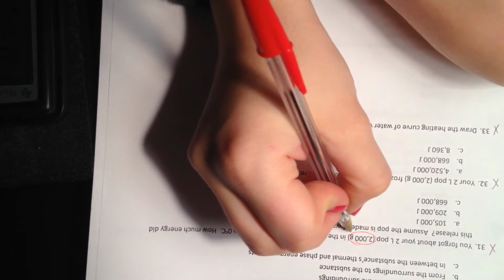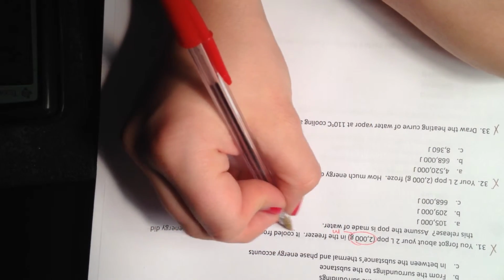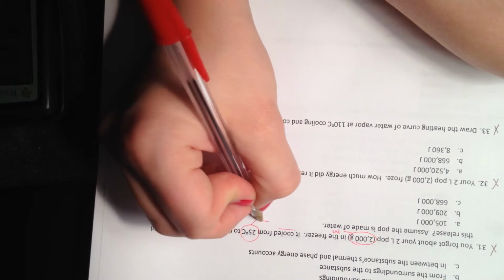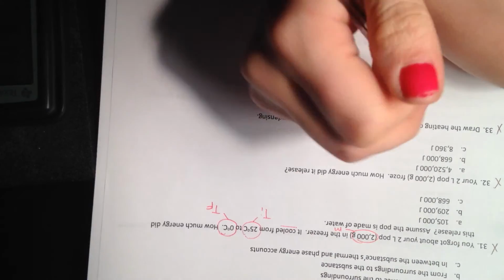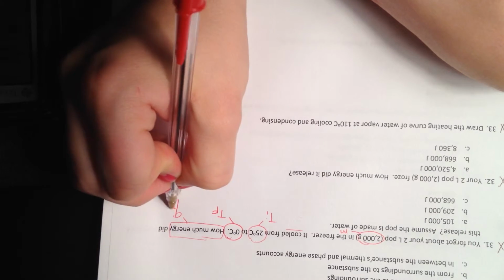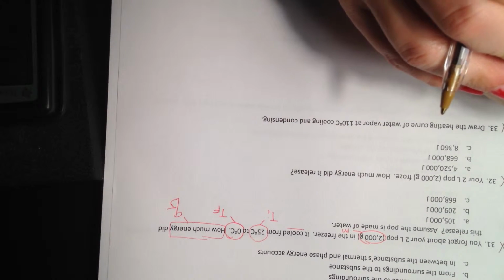So let's circle all the information that we're given. We have 2,000 grams of mass. It cooled from 25 degrees Celsius, that's our initial temperature, to 0 degrees Celsius, and that's our final temperature. How much energy, which is Q, did this release? Assume the pop is made of water.